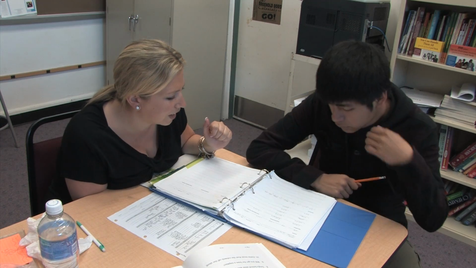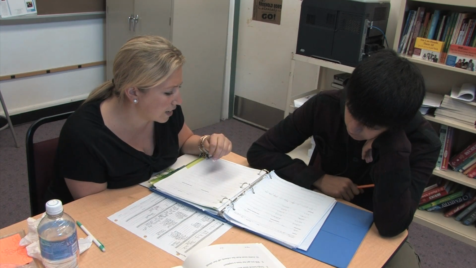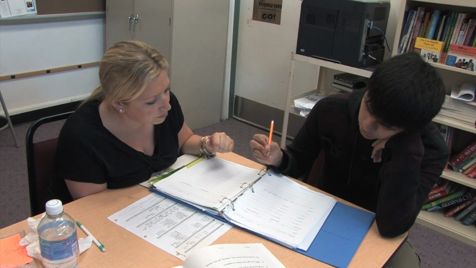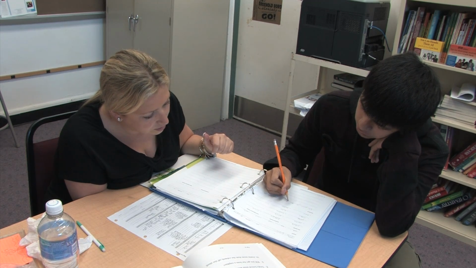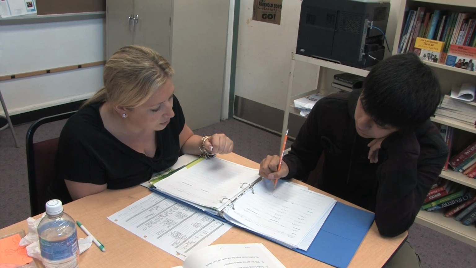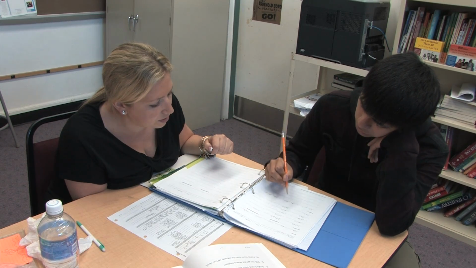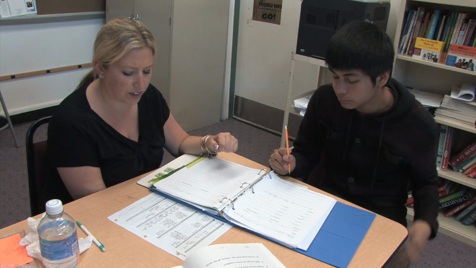Good job. Okay. Do you have any digraphs in that sentence? Go ahead and underline them. Underline. And where else is there a digraph? Good. There's more than one. Awesome. You got it. Perfect.